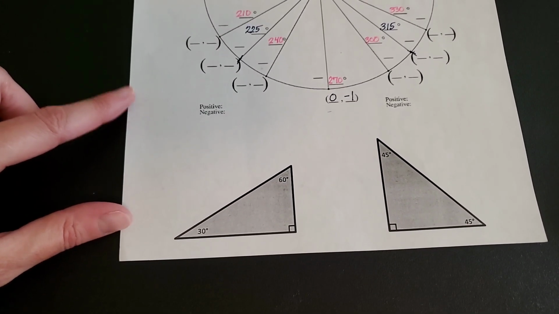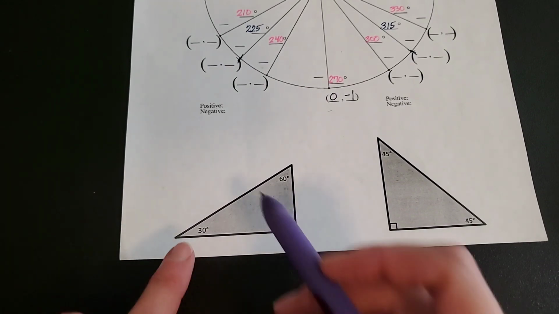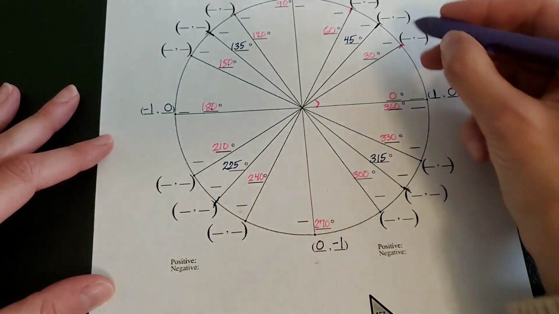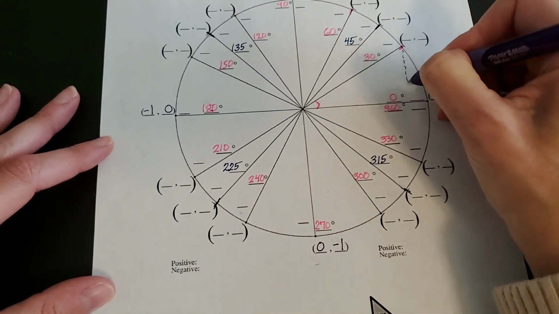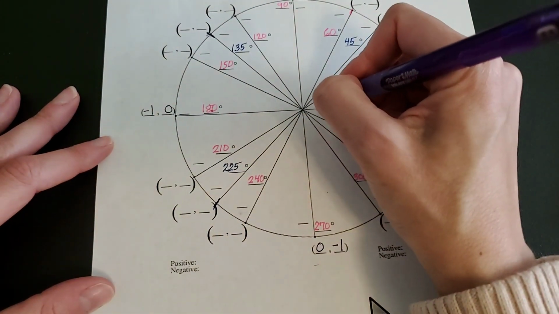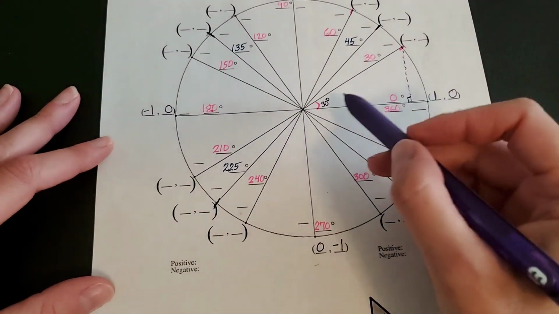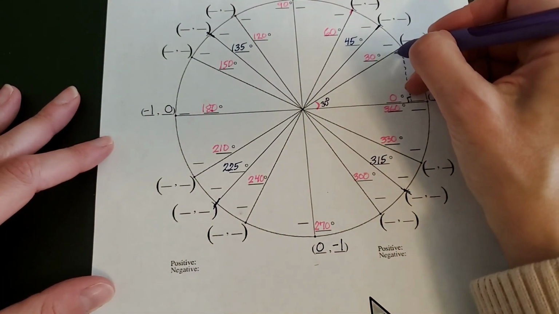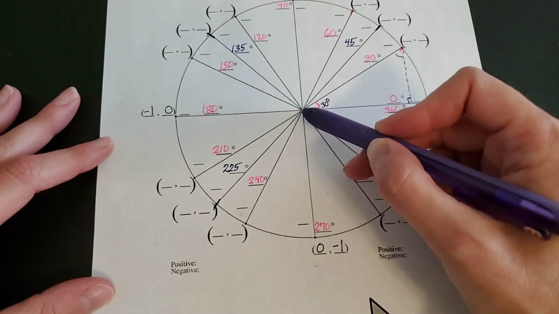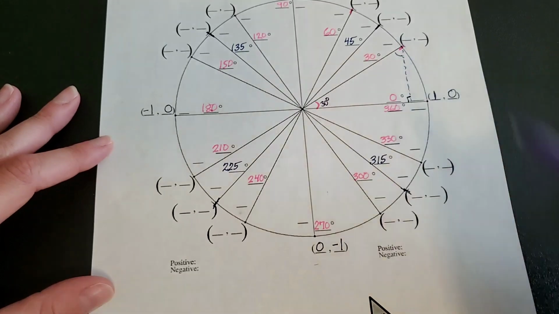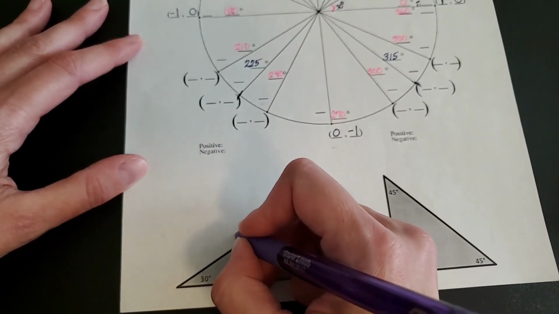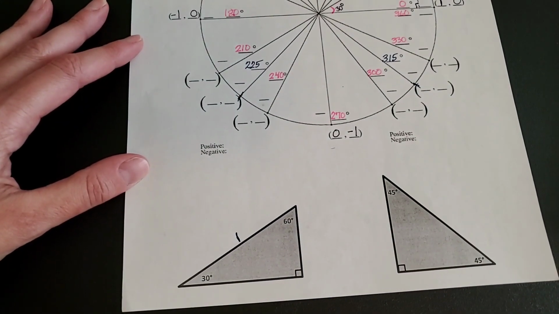Now, notice that if I look right here at a 30 degrees, if I drop this down right there, there's my 90 degree angle. So this is 30 degrees. And this angle up here would be 60. And here's 90. What's the length of that hypotenuse? Well, that is the radius of the circle. That is 1. So this radius right here, that is length 1.